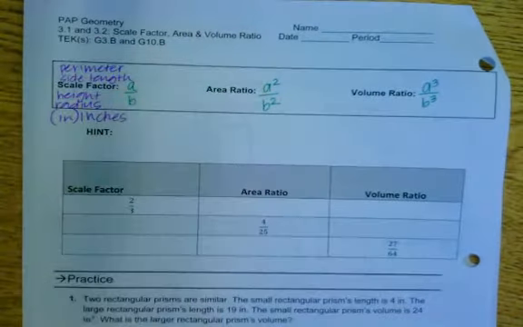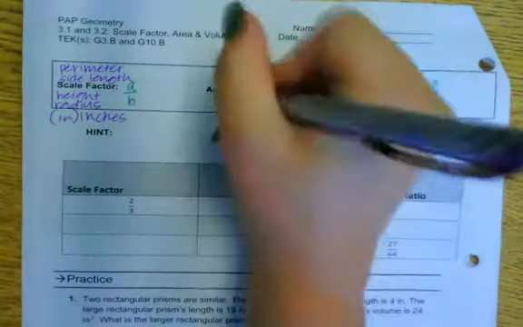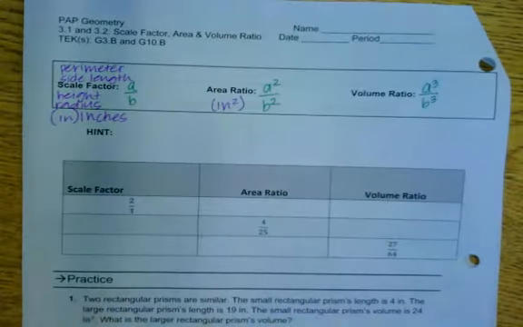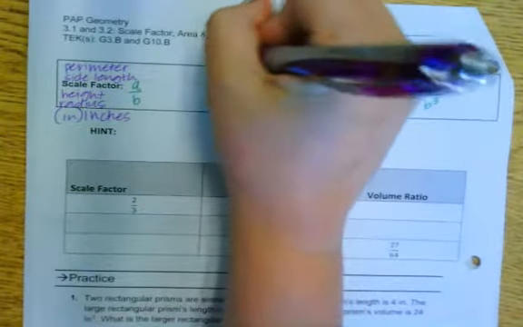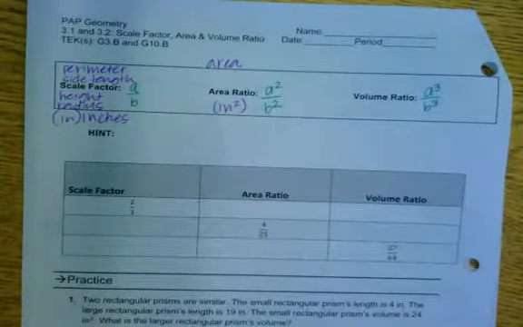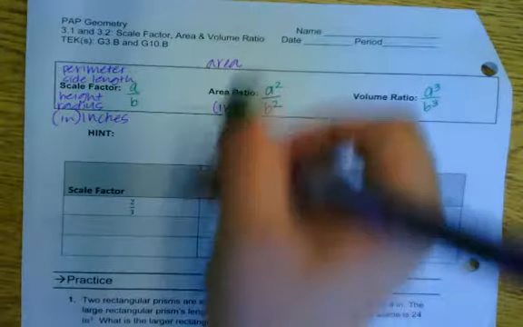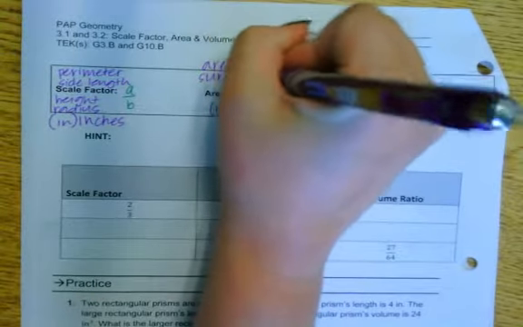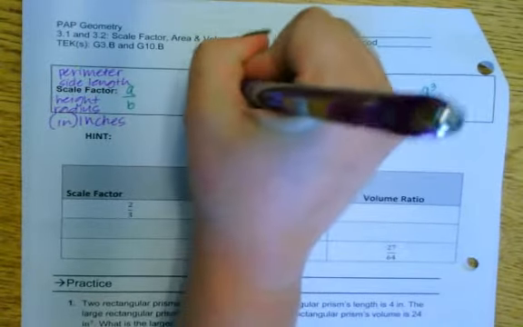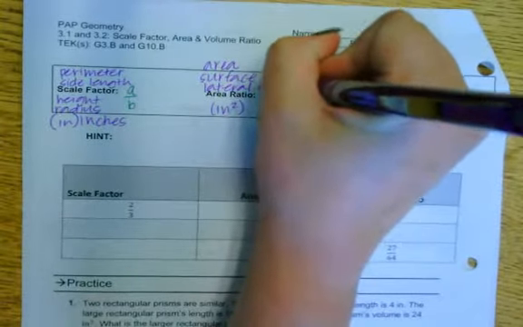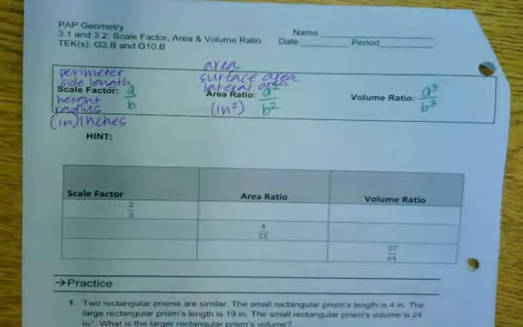Now let's talk about area ratio. Your units here would be something that is being squared. What kind of things are squared? Area, what else? What other types of area do we find in math? Surface area, and then there's one more that I can think of. What's that? Lateral. So again, if you have word problems, think what is the area ratio, or what is the surface area ratio, or the lateral area ratio. You're looking at area ratio.